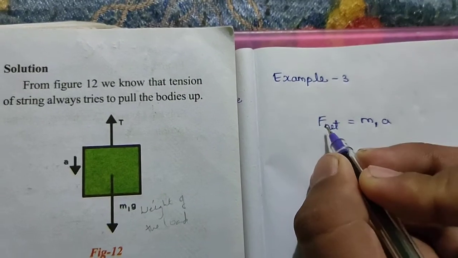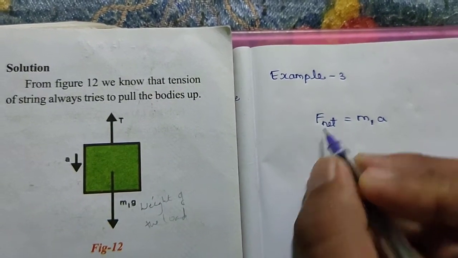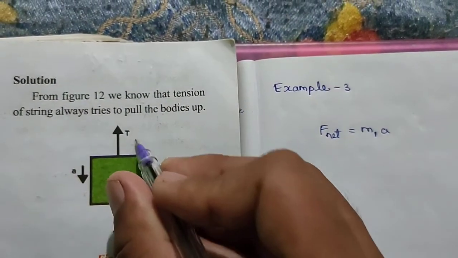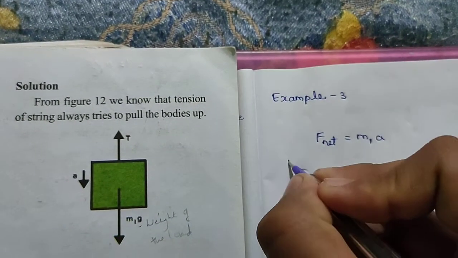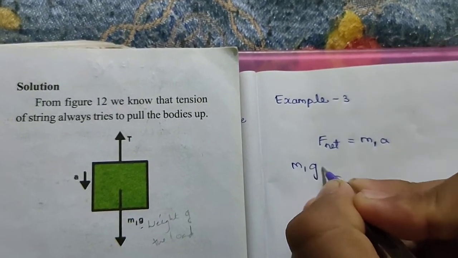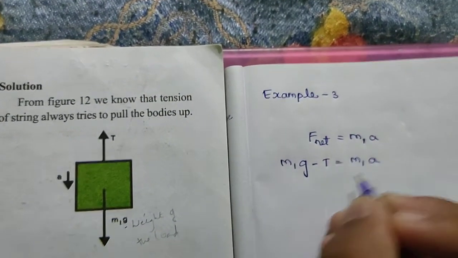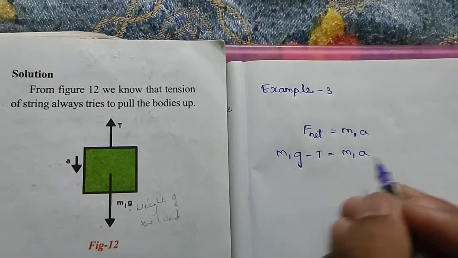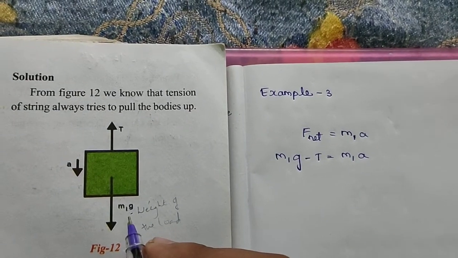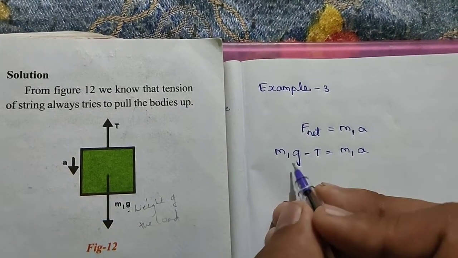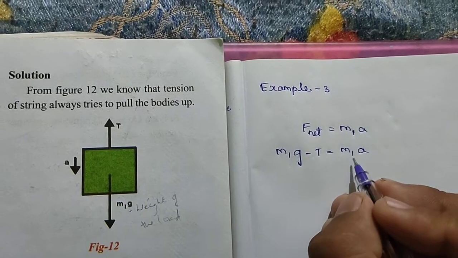So instead of the total force, I have to write these two values. So m1g minus T is equal to m1a is the formula for this condition.